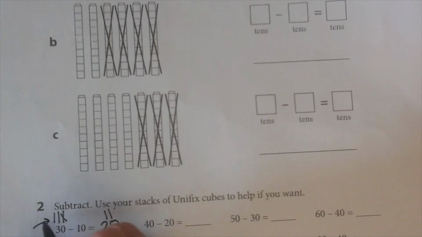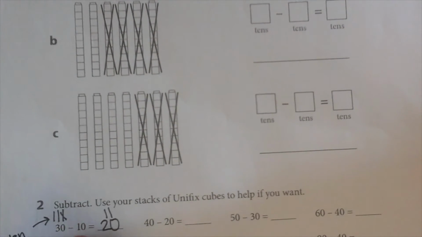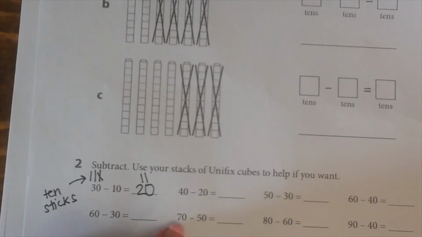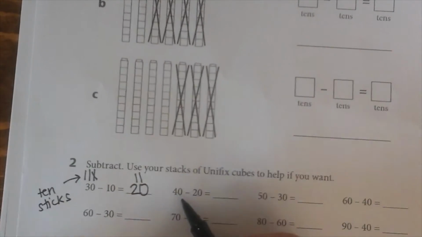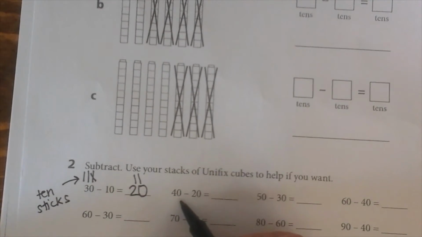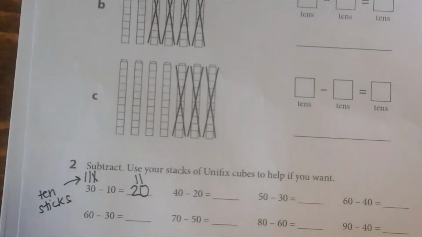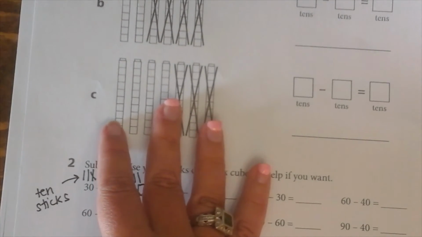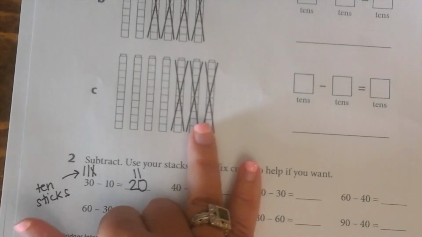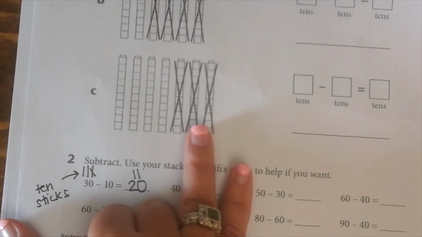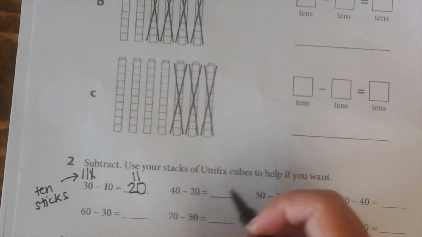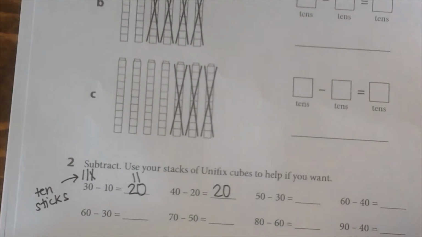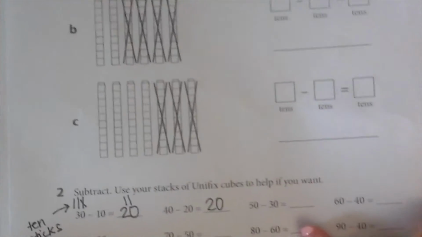So I have 2 left over here, but I'm going to say 20 because 2 tens are the same as 20. I'm going to add a label here. 10 sticks. I don't want anybody to be confused that I think that those are ones, okay? Those are 10 sticks. Let's try one more. If I have 40 subtract 20, okay, I have 4 sticks of 10, and I'm going to subtract 20, which is 2 sticks of 10. That leaves me with 2 sticks of 10. That's the same as 20. First grade, pause the video and finish this practice now.